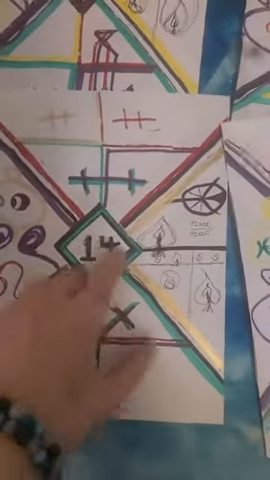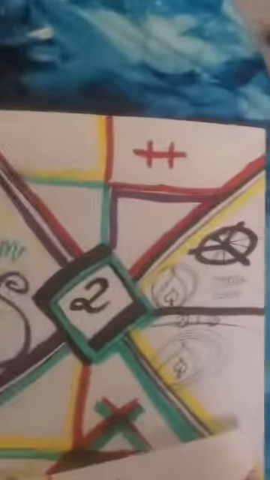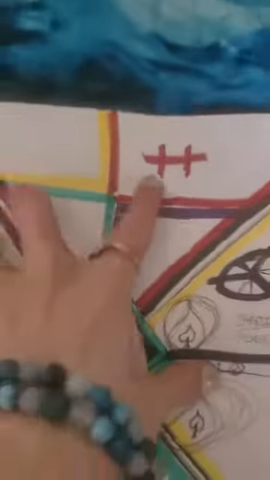Its element is water, which looks like this. We'll see that in common between all the other water signs, besides 2, because 2 is only made up of 1 plus 1.